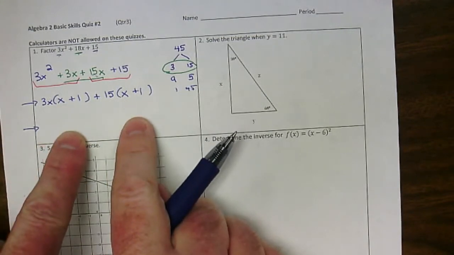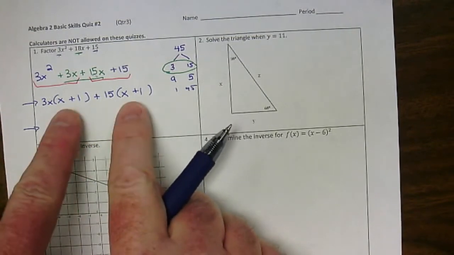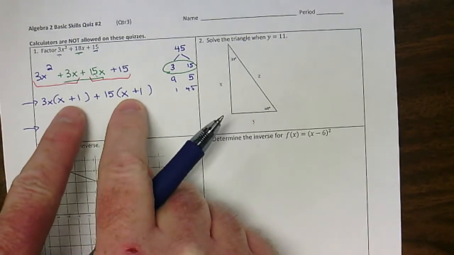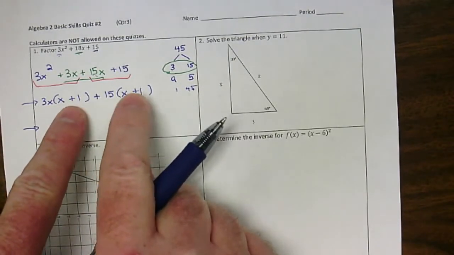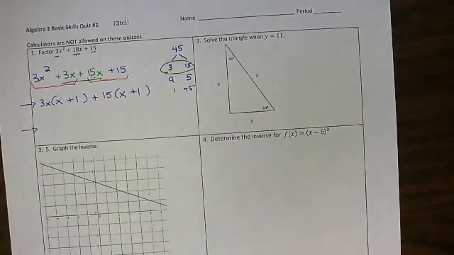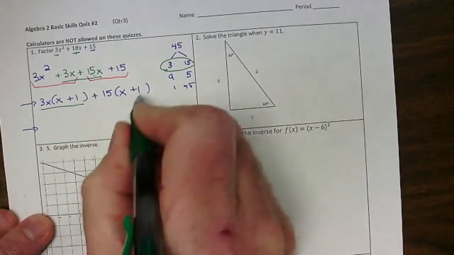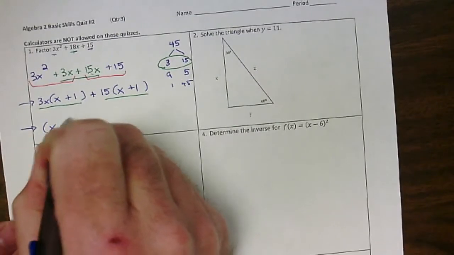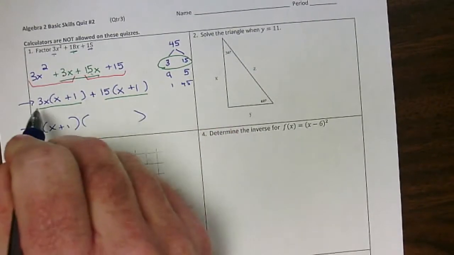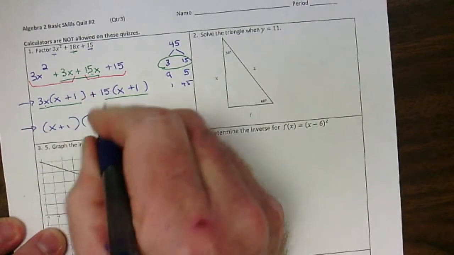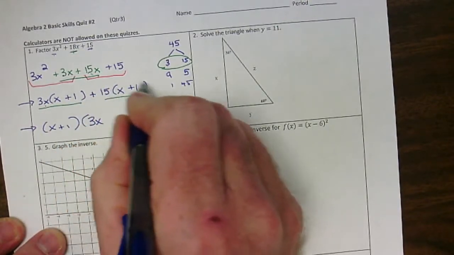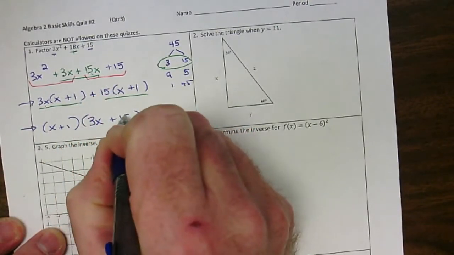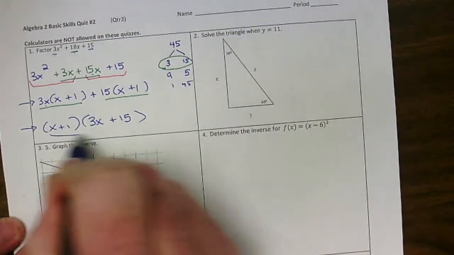Okay? So now we have one more step of common factors, and it has to do with this pair here. X plus 1 and x plus 1 are common factors between this term and that term. If we factor out an x plus 1 out of here, we're left with 3x. Factor out x plus 1 out of here, we're left with 15.